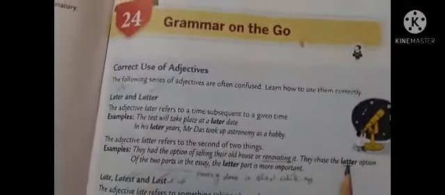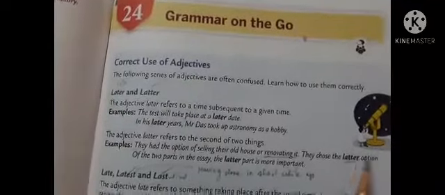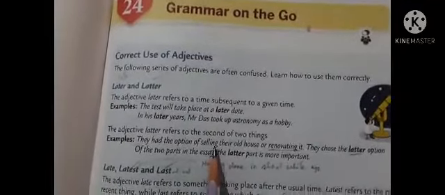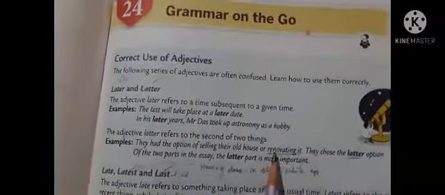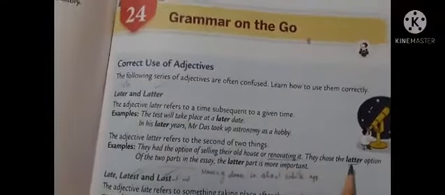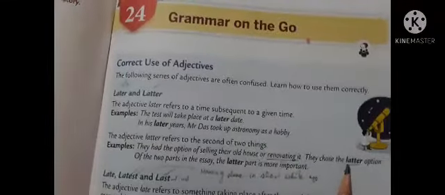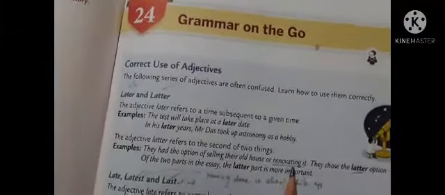Here, the adjective latter refers to the second of two things. There are two things. One is selling their old house and the other one is renovating. So, here they have chosen the second option, that is renovating.